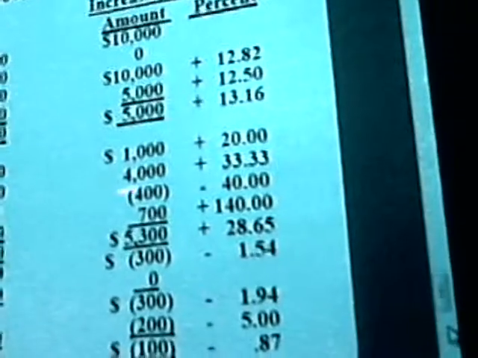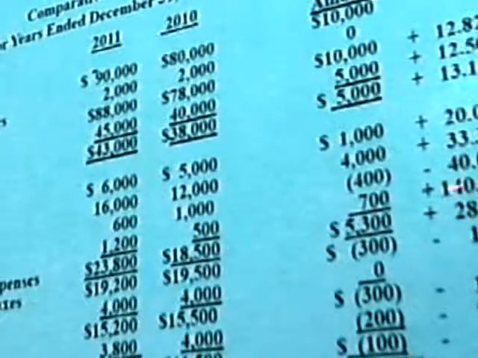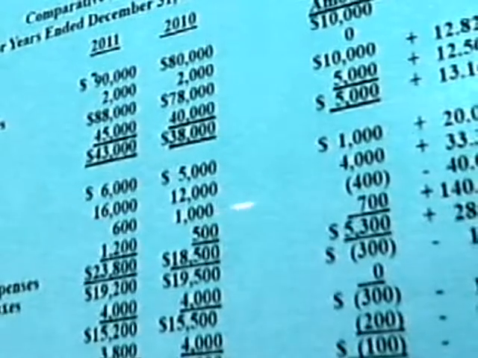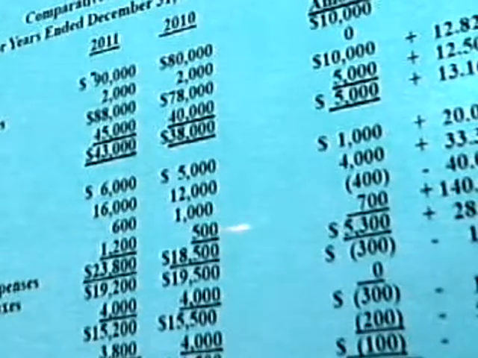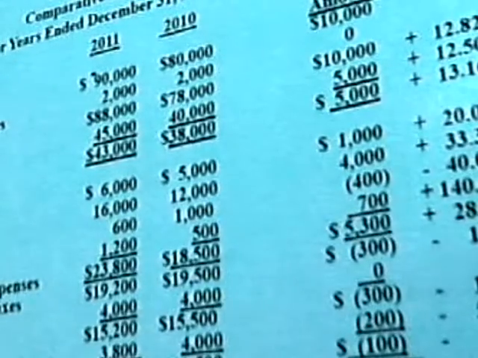If you see anything in parentheses, what does that mean? Negative. 600 minus 1,000. That's a negative 400.